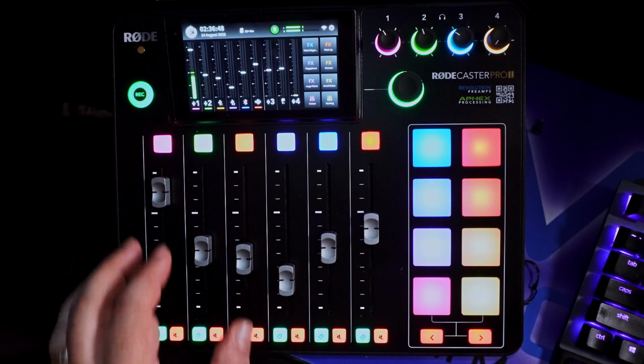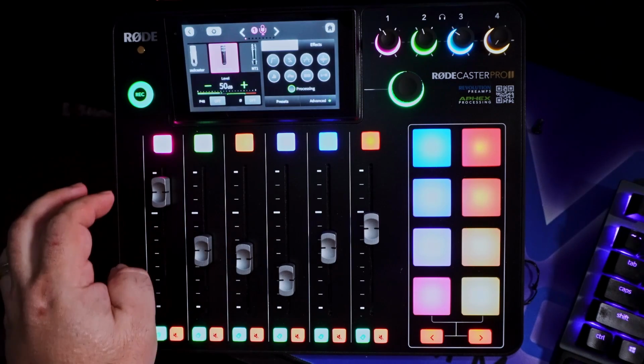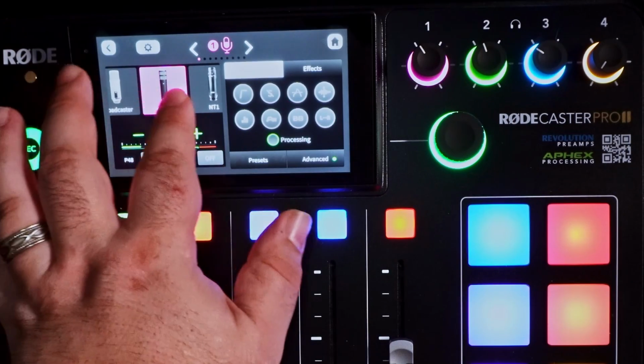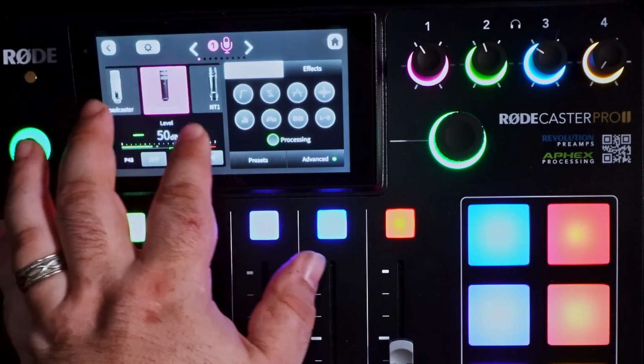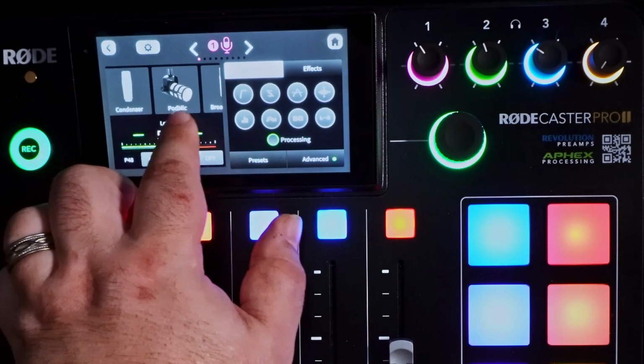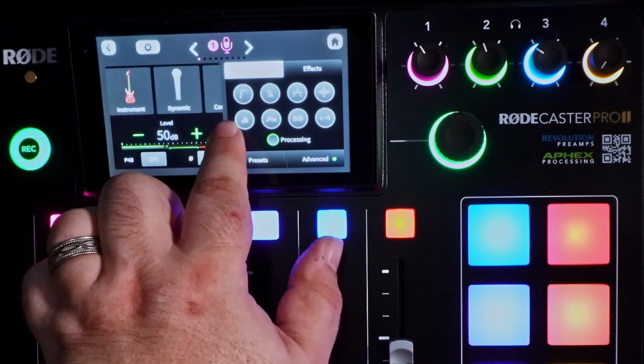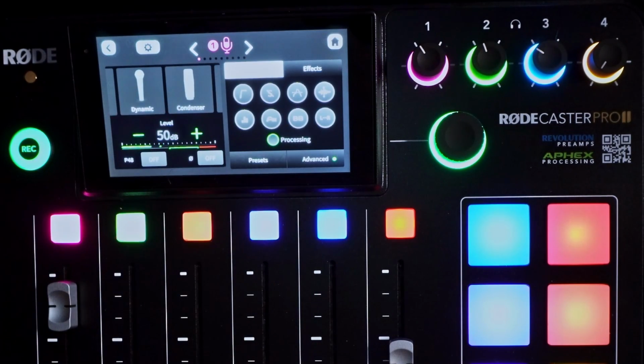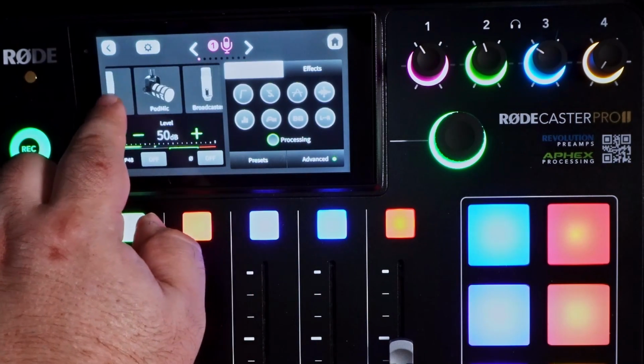Okay, now that that part's done, all we've got to do is set up the microphones themselves. So we're going to press the button at the top of the fader for the microphone that you plugged in. Now they do have the presets up here, and you can go through them. If you scroll on through, you can see all the different ones. We discussed this in our previous video, but they also have very generic ones for just dynamic and condenser if the brand that you use doesn't line up with any of these.